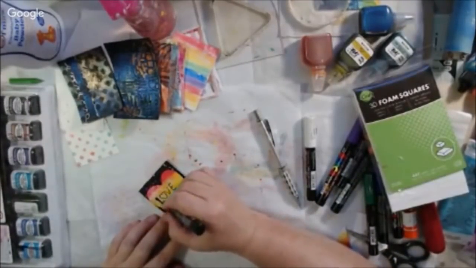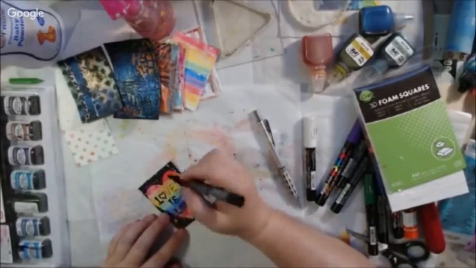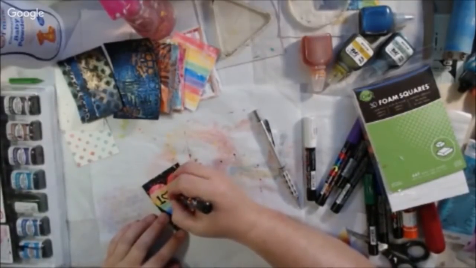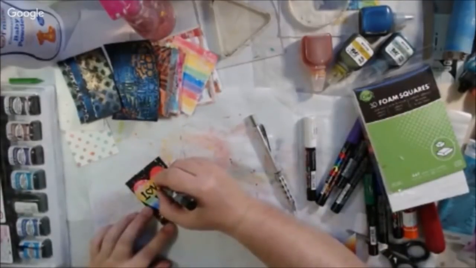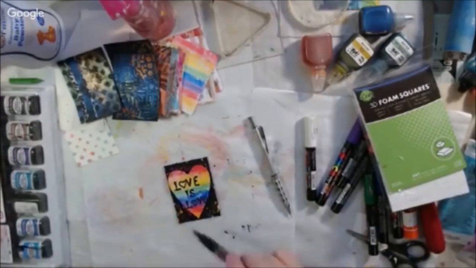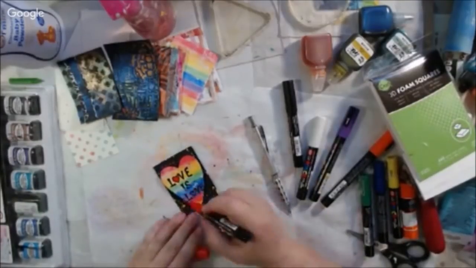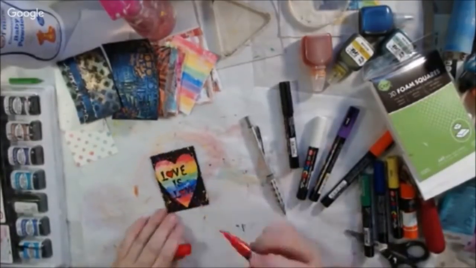Then I went around the edges of the black card with white, and I'd also splattered some white onto the rainbow shape just for fun because I liked it. And I wrote the words love is love. And it bothered me that it was not centered properly.